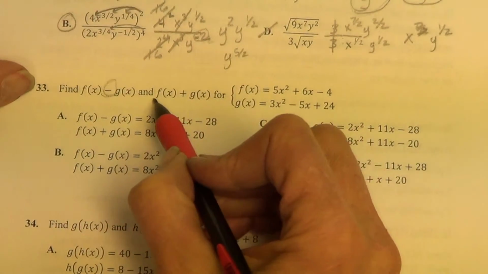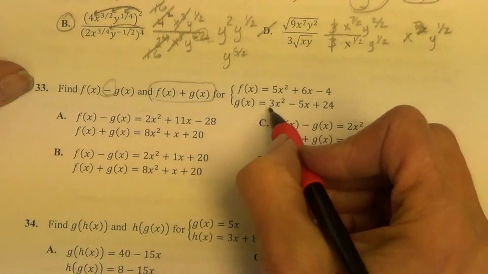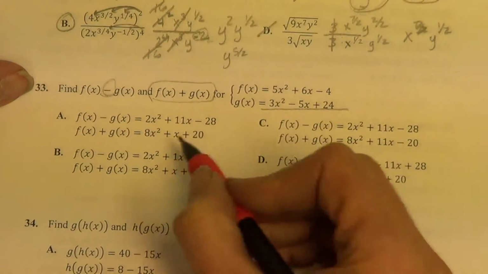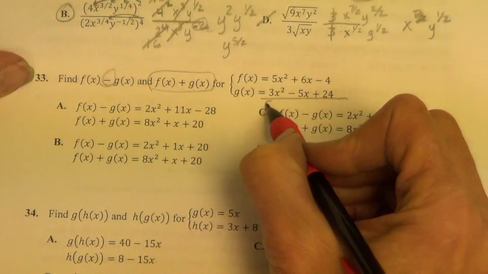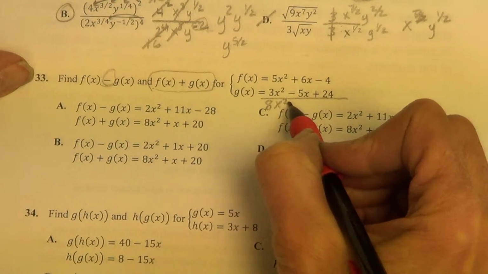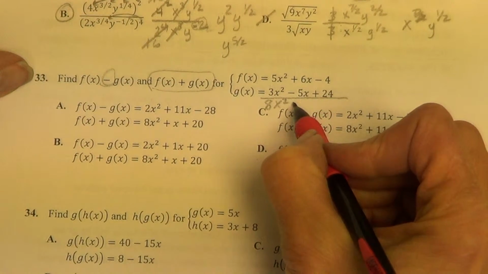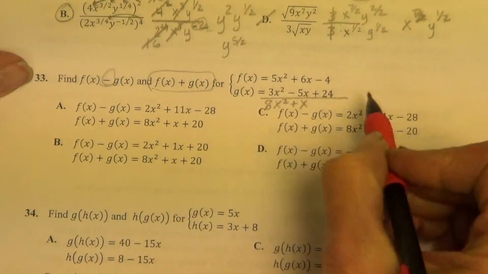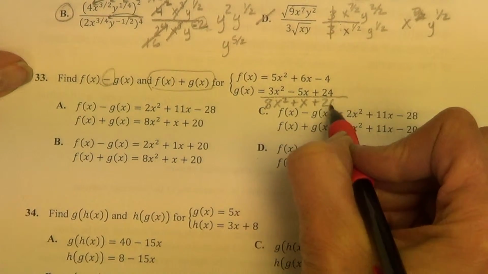The other thing that we're asked to do is to add them. Since we don't have to do any manipulating, I'd like to add first and see if we can eliminate any possible wrong answers. So let's just add them. We'd have 8x squared. Remember, you only add your exponents if you're multiplying. 6x minus 5x would be positive 1x. Positive 24 and a negative 4 would be a positive 20.